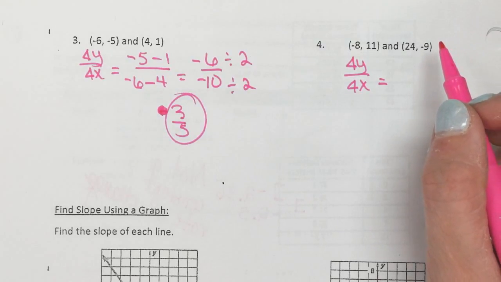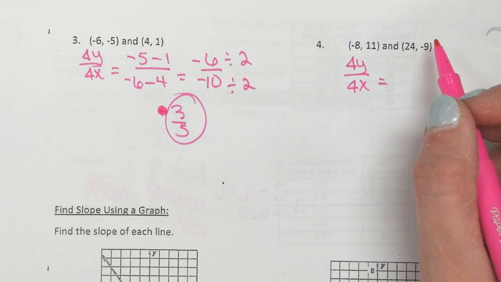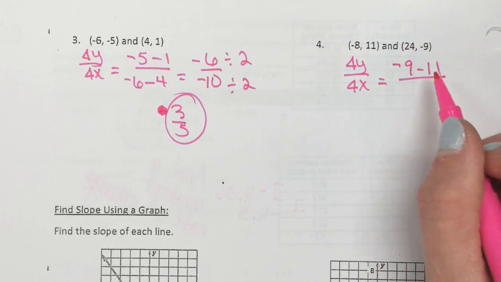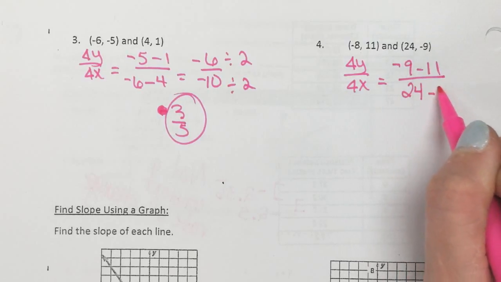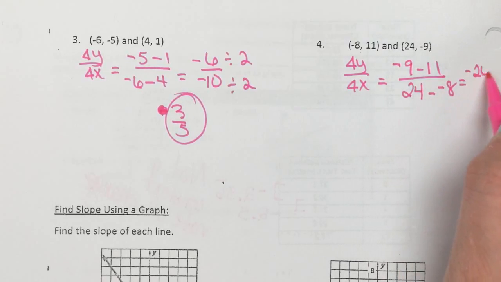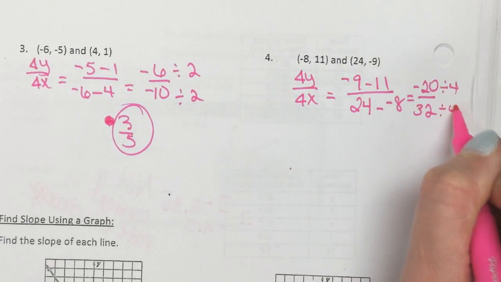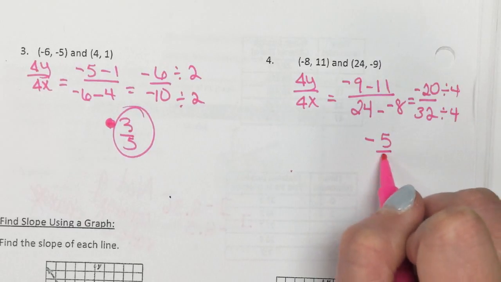How much did you get, Leo? Oh, you're telling me what to do. Okay, got it. I was looking for the answer. So that'd be -20 over +32. Yep, and then you divide it by 4. So it'd be -5 over 8. Yep.